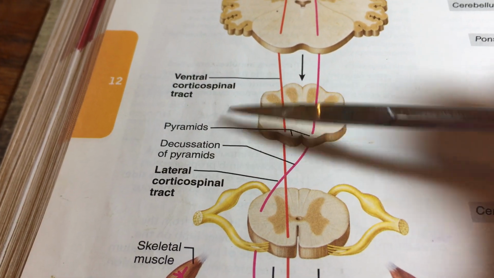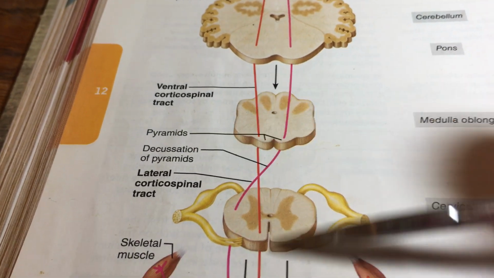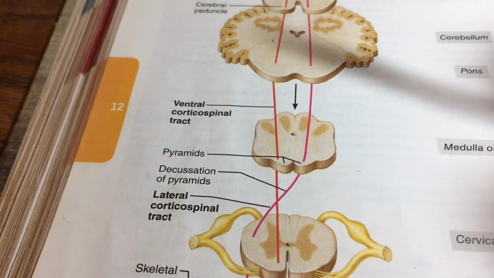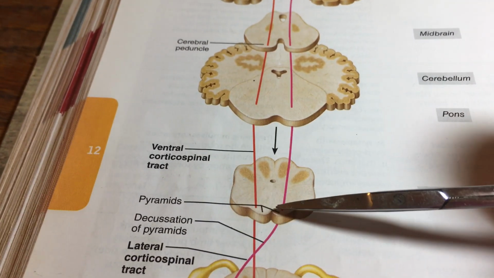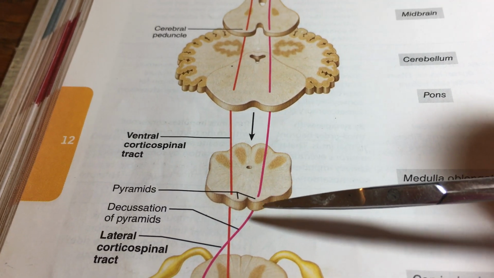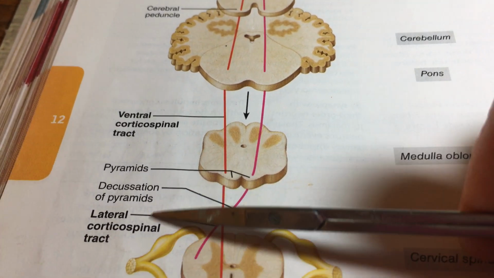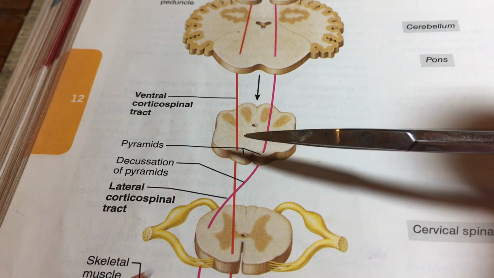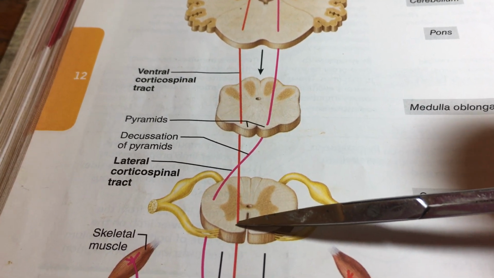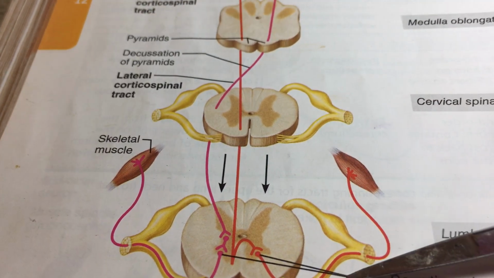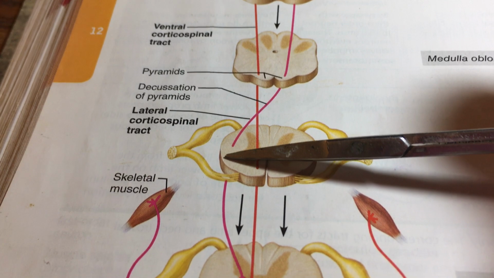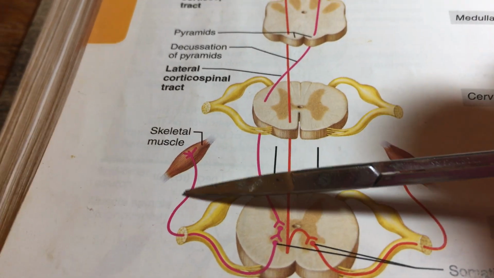They're both corticospinal, but the one that crosses over at the level of the muscle is the ventral, and the one that crosses over at the medulla before it gets down to the level of the muscle is the lateral. So we either go down through the ventral or the lateral. The ventral is going to cross over at the level at which you're operating, and the lateral is going to have already crossed over, and go out.